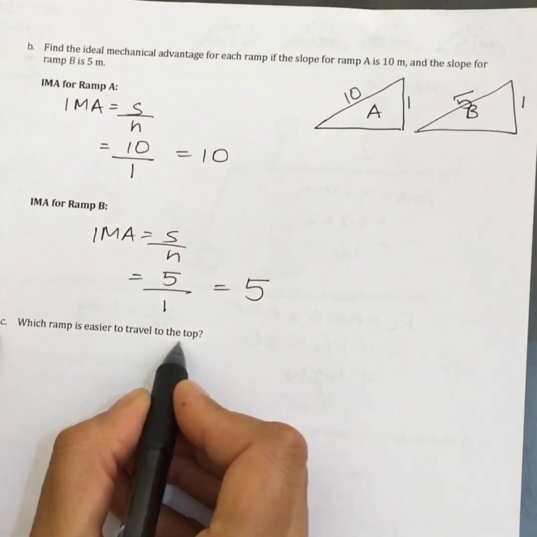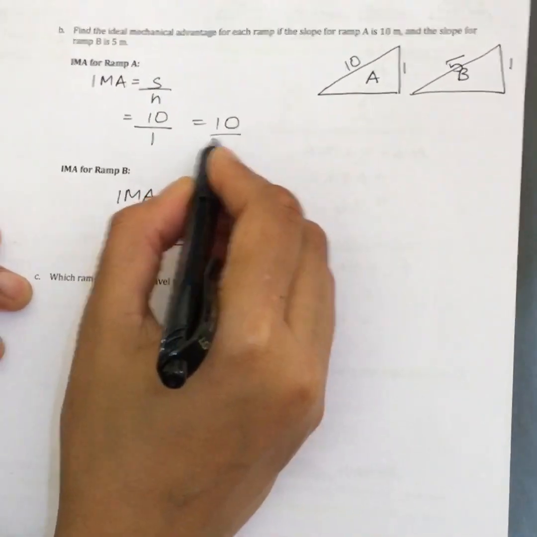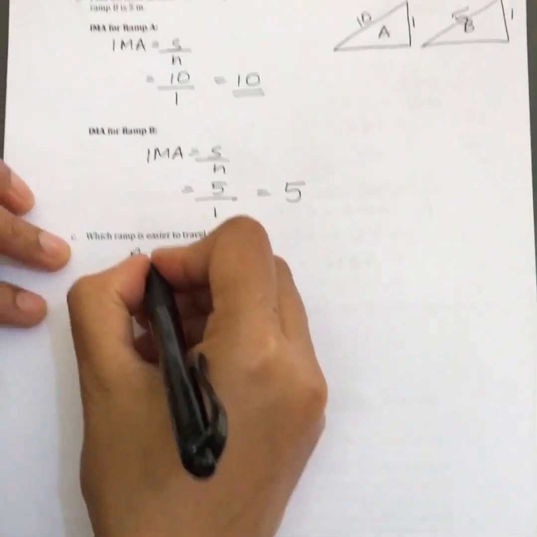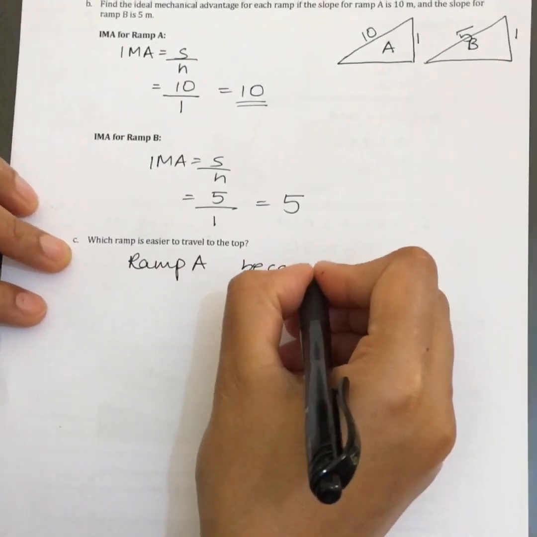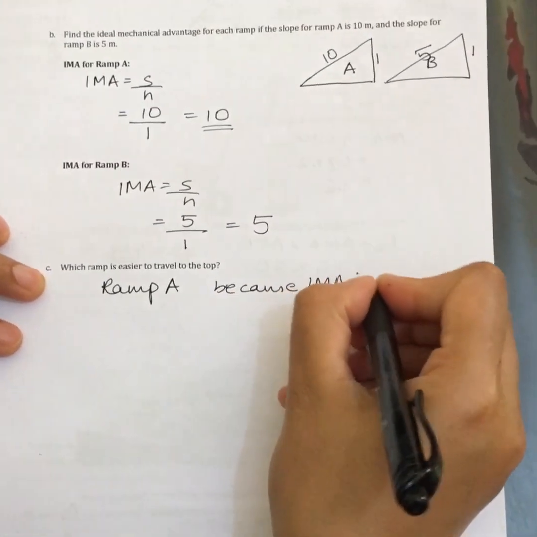Which ramp is easier to travel? The one with the higher IMA. So ramp A is easier to travel because IMA is higher.